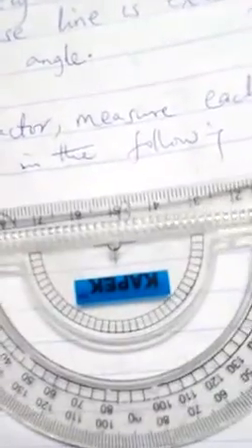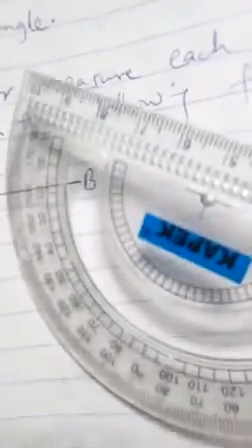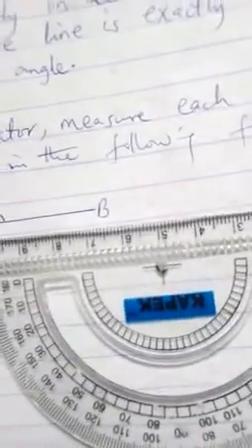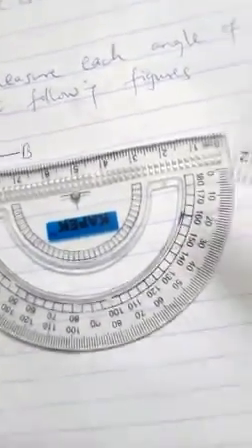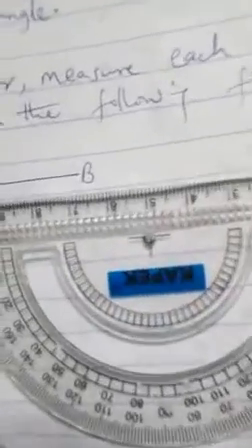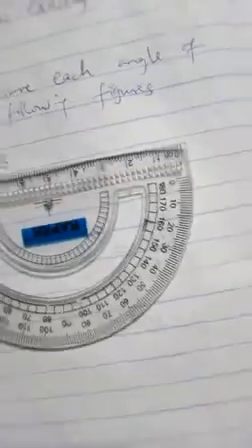It has outer and inner scales which can be used to measure either clockwise or anti-clockwise.